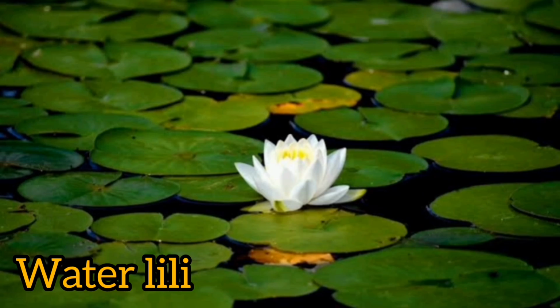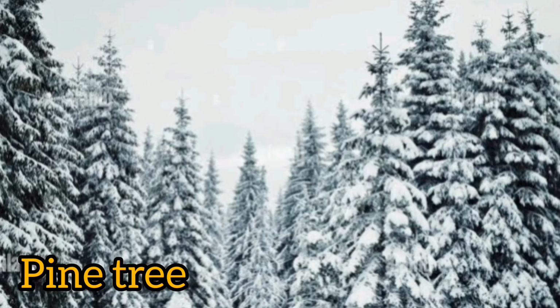Next plant is the pine tree. The pine tree can grow in snow, so the habitat of the pine tree is snow. It has a triangular shape and short branches. Give reason for it having a triangular shape and short branches: to allow the snow to slide easily over it so its branches don't break.